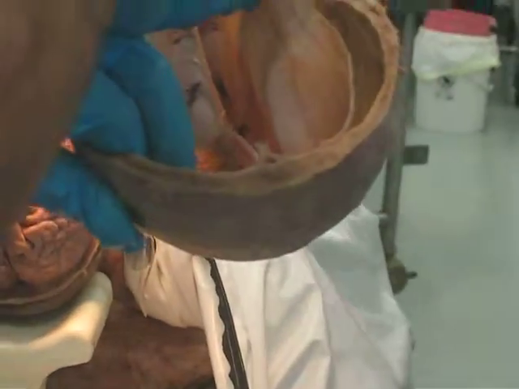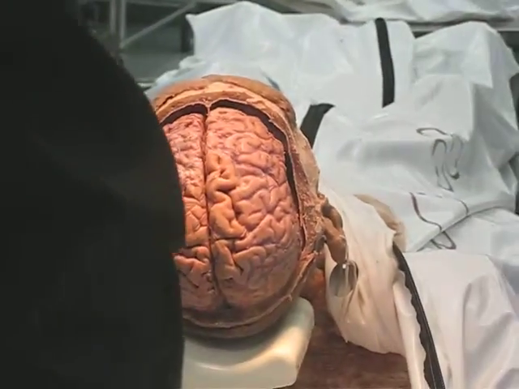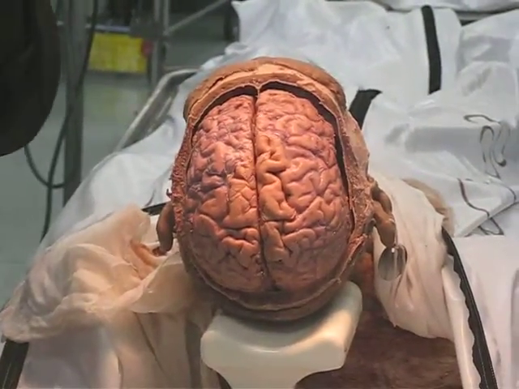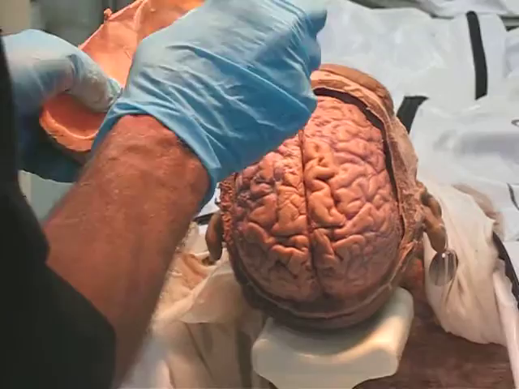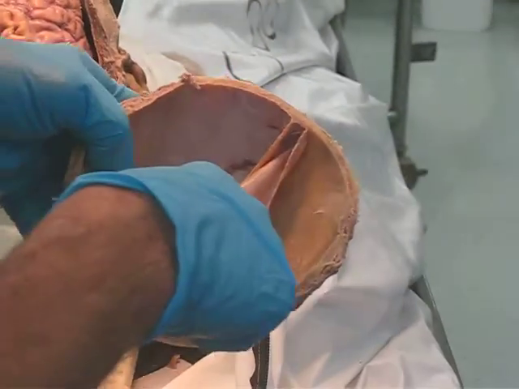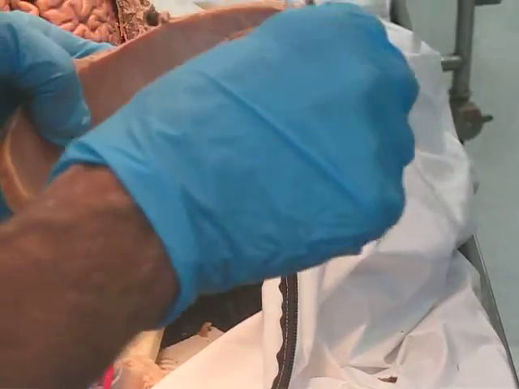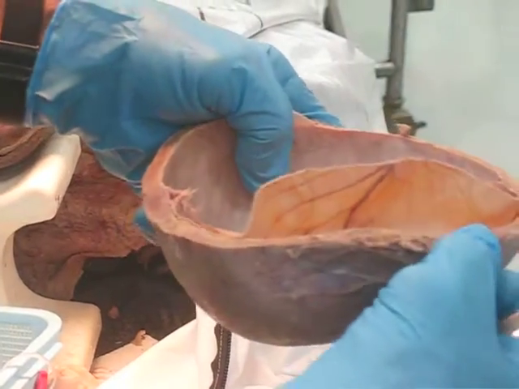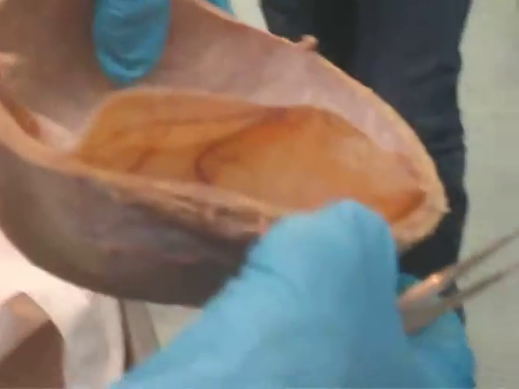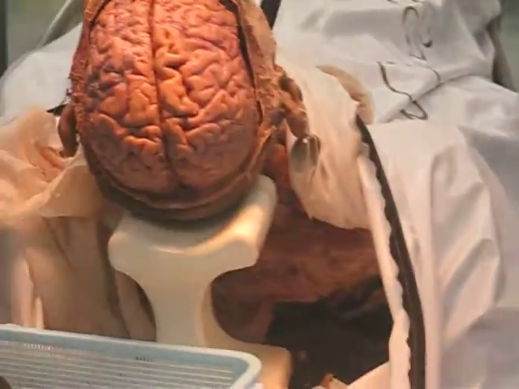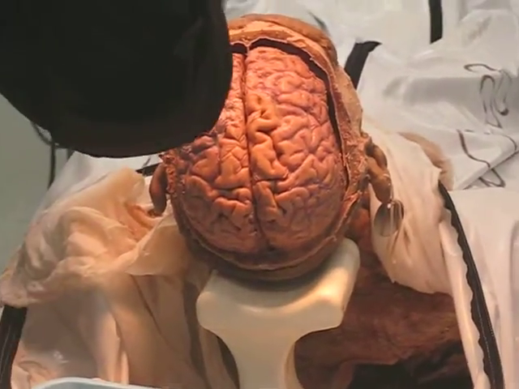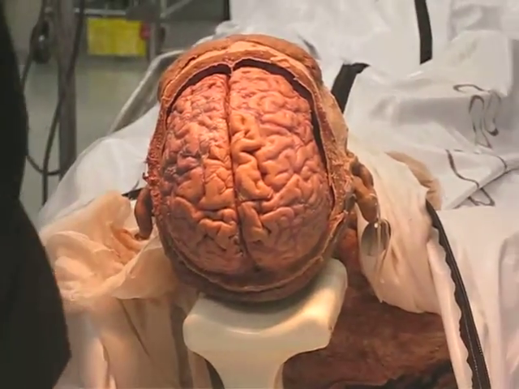And there it is on the dura, the middle meningeal artery. You can see it's very substantial. It's a big artery, and it's right in that groove. And of course, right there is the pterion, the thin part of the skull. Notice how thin and flexible the skull is right there. It's hardly anything. Very thin. That's the pterion.